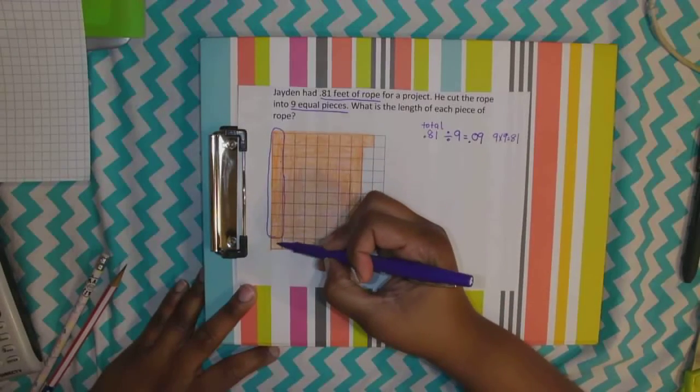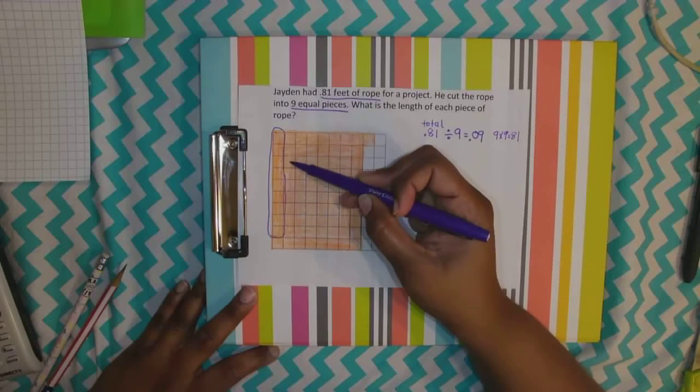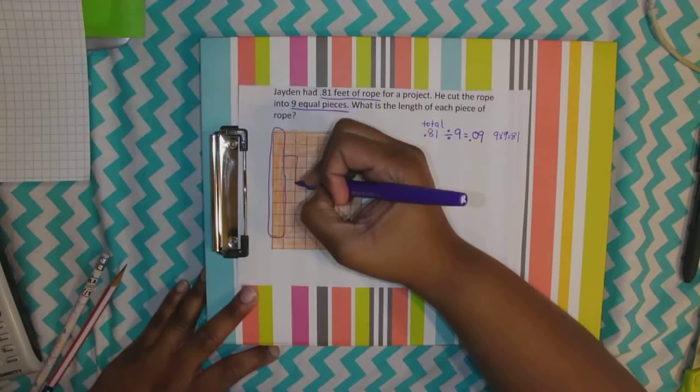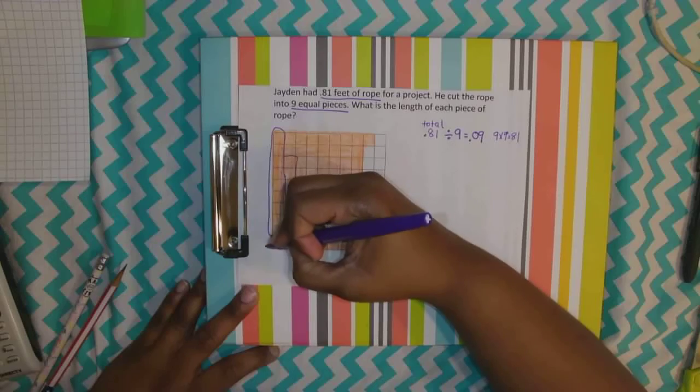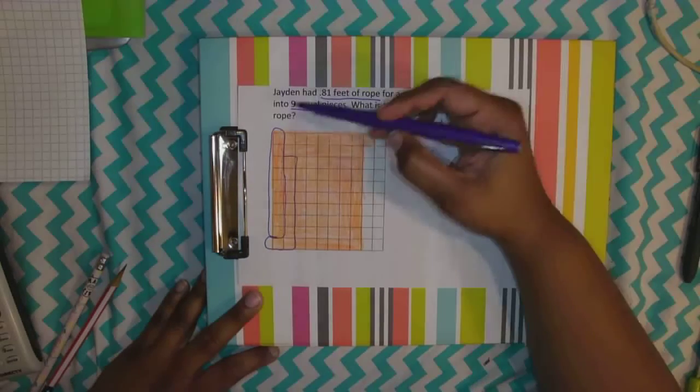I'm going to count again. 1, 2, 3, 4, 5, 6, 7, 8, 9. 2 groups. Now I'm going to keep doing this until I have 9 equal groups.